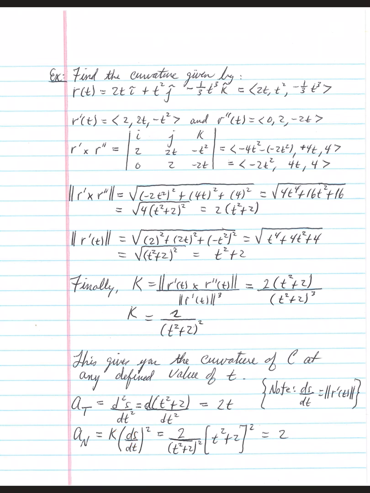All right, so we got kappa up here. It's 2 over t squared plus 2 squared, so that's kappa. R prime of t, that magnitude was t squared plus 2, squared on the outside. This does not mean second derivative. This one does. That just means squared. Cancel both t squared plus 2's and you get 2. Now remember, if you had a curve, let me sketch one real tiny here.